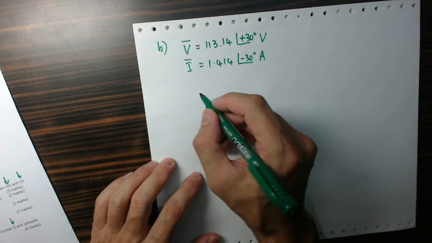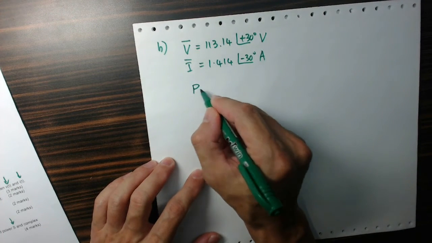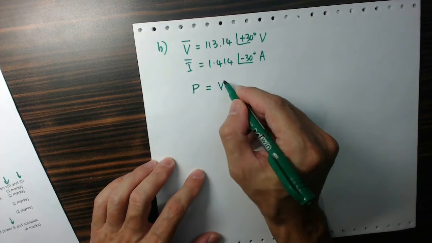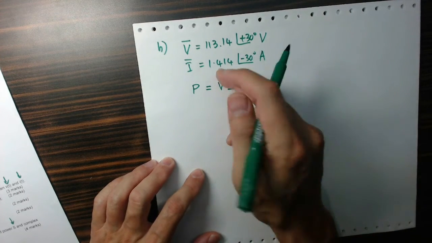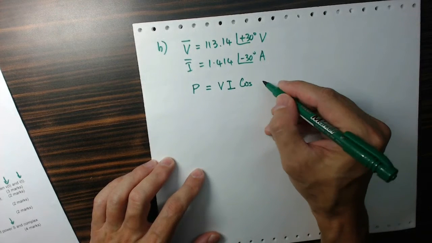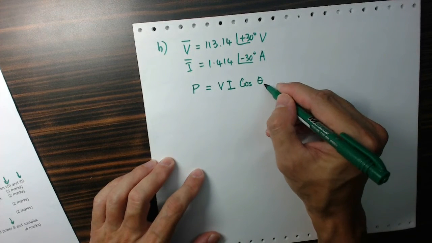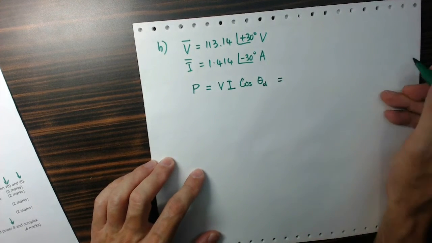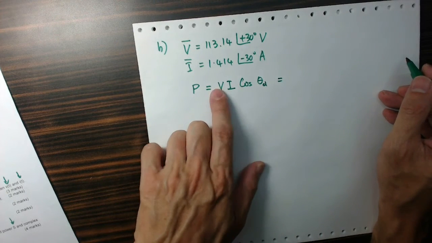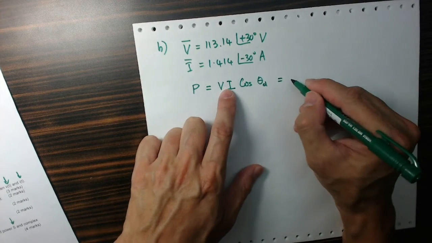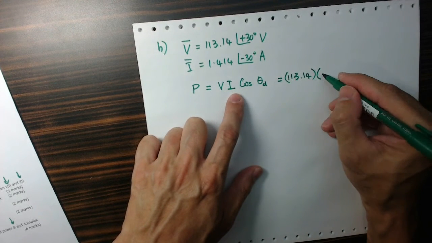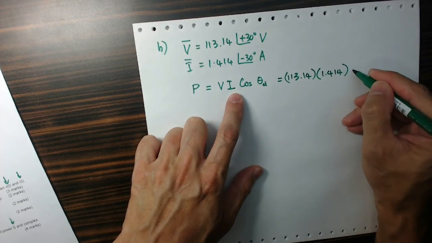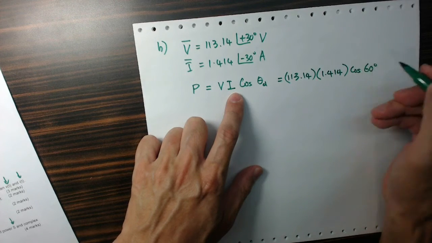Okay, for the real power P, it's just the scalar value of V times the scalar value of I times cosine of the power factor angle, that means the angle between V and I. So that is 113.14 multiplied by 1.414 cosine of 60 degrees.